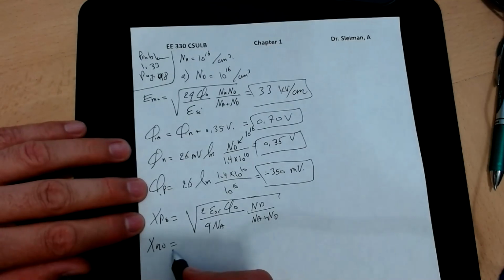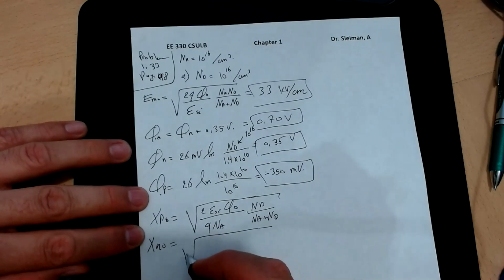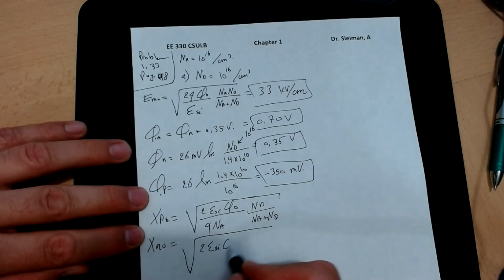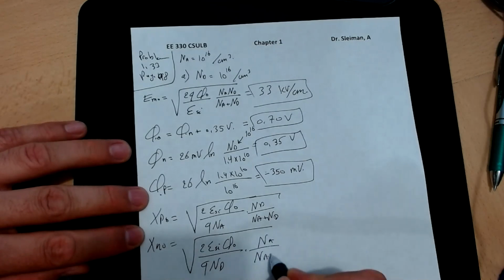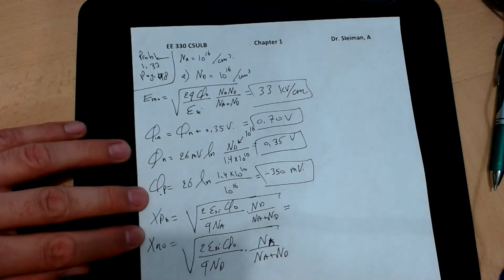And for xn0, it's the same thing, but 2 epsilon silicon phi 0 over Q, times NA over NA plus ND. So we have all the components for this.